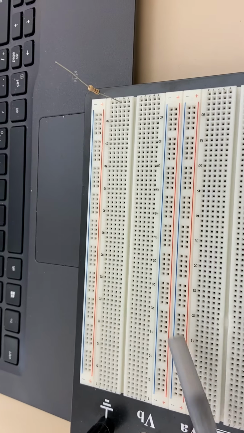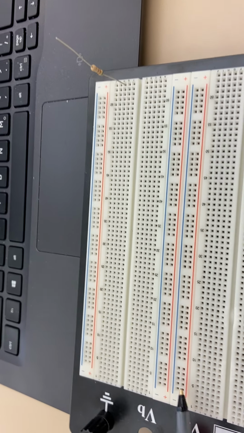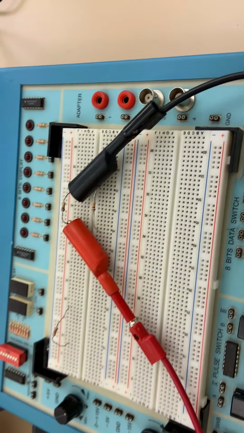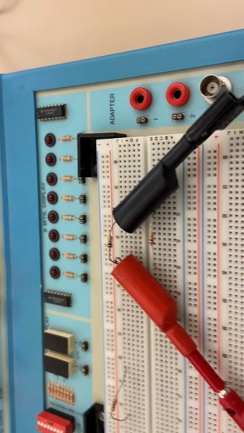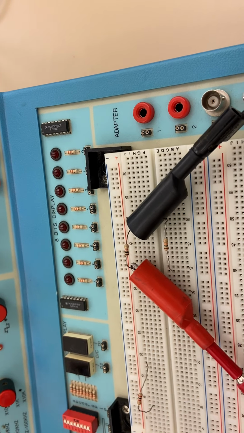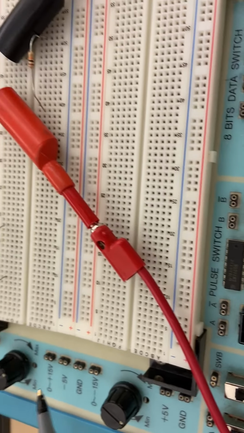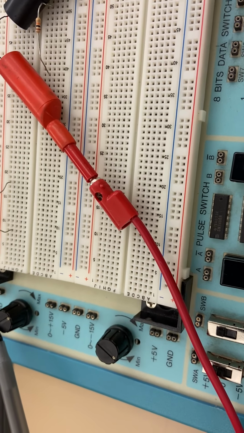Here's the breadboard that we use to connect our elements. And here is the power supply that we use to connect our circuit or to energize our elements. Here is the source for the DC source.